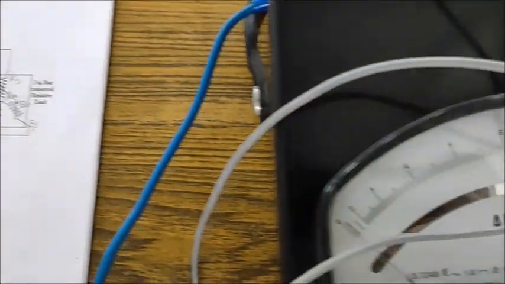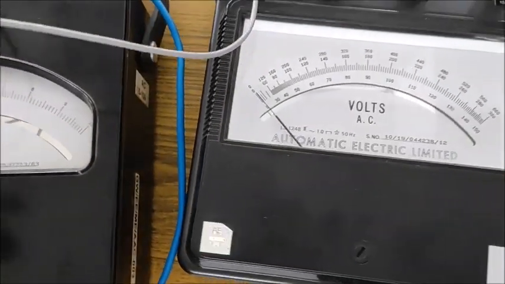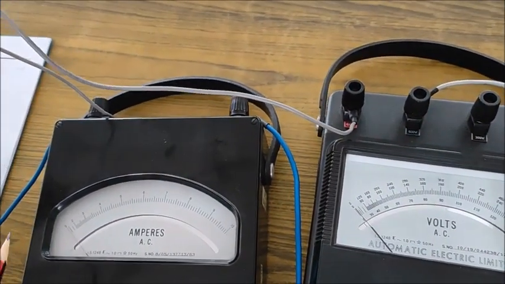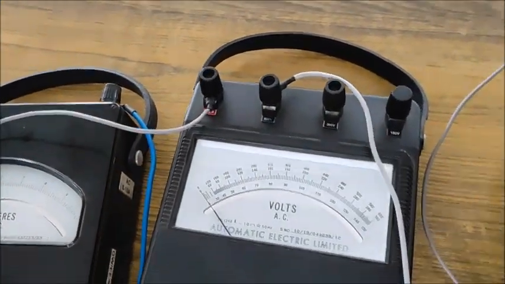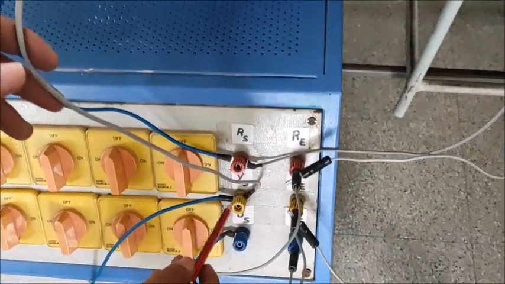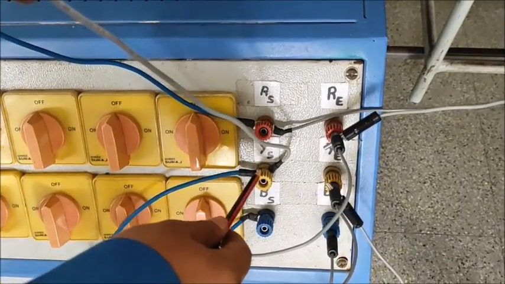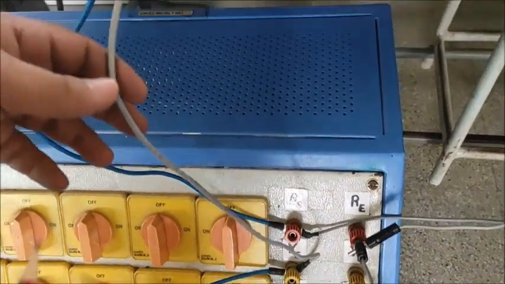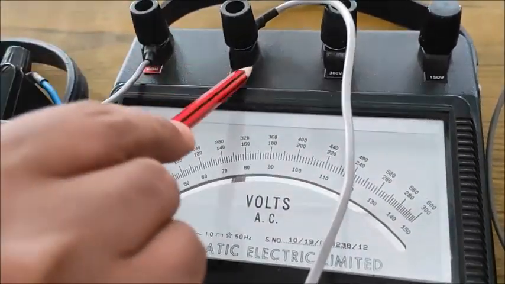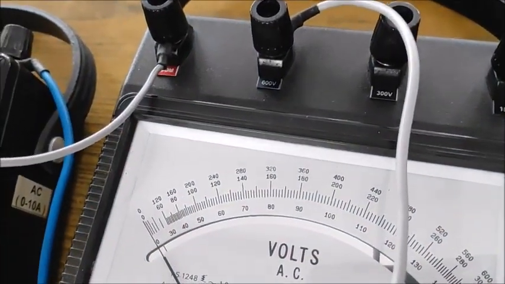We can verify that here. One terminal goes towards the ammeter and the other has been connected to YS. So this is the connection of one voltmeter, connected between the common and 600 volt range, which measures the line voltage.